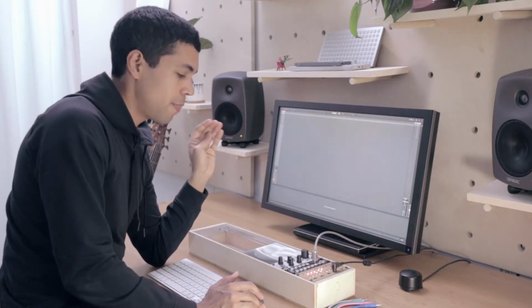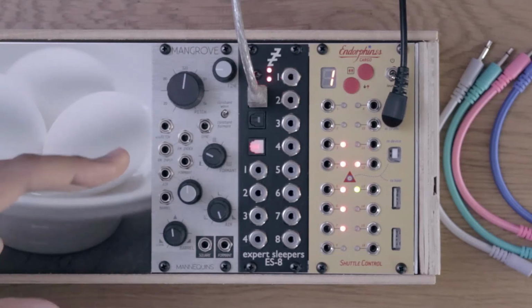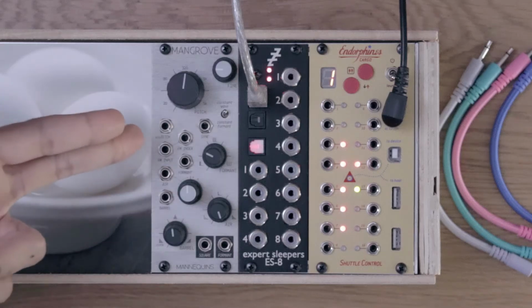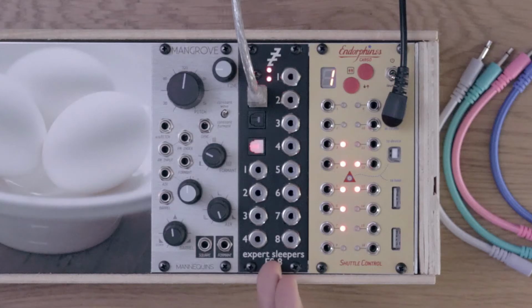CV Tools is a suite of Max for Live devices that allows Ableton Live to communicate with Eurorack modular hardware. What I want to show you is how you can use the CV Instrument device in order to sequence an oscillator. To use CV Tools, we need a DC coupled audio interface.